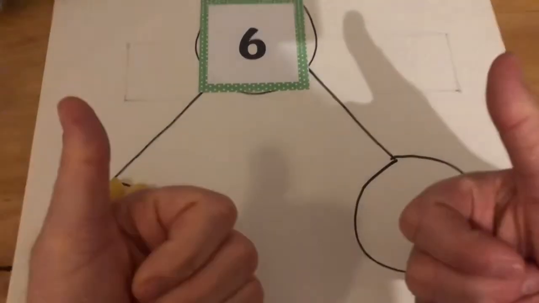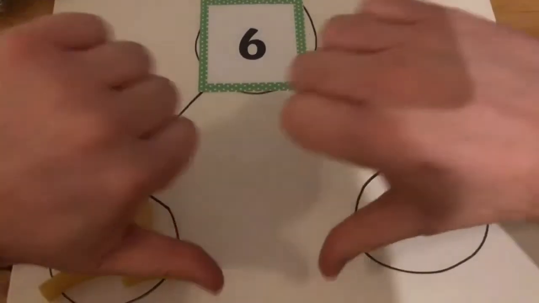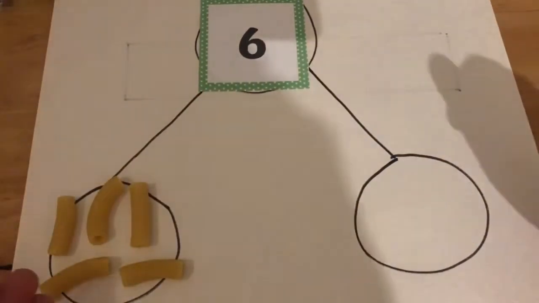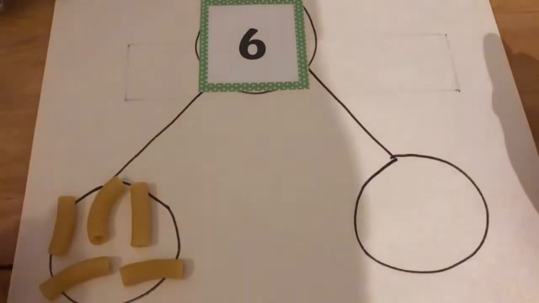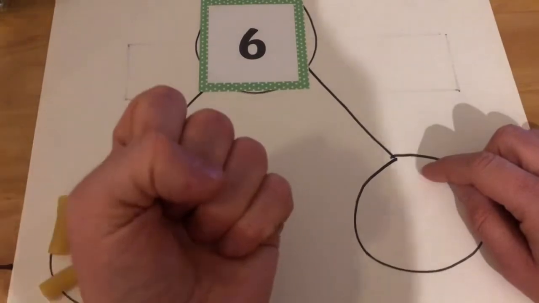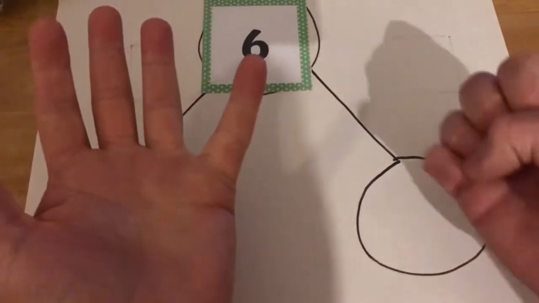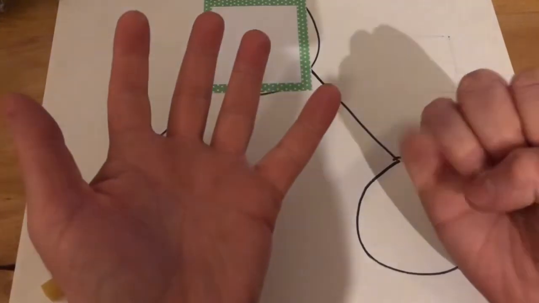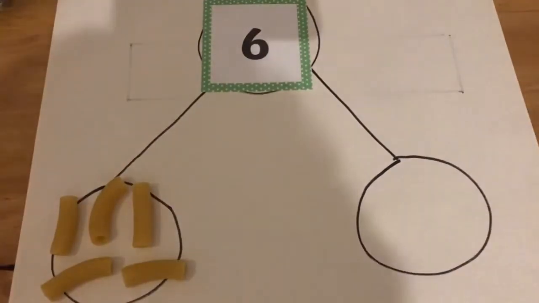Is that right? Or is that wrong? It's wrong because 5 is fewer than 6. How many more do I need to put in this side to get to the number 6? So I've already got 5. 1, 2, 3, 4, 5. I need to get to the number 6. I've got 5, but I need to get to 6. How many am I missing from this side? Pause the video and investigate that at home by counting on.